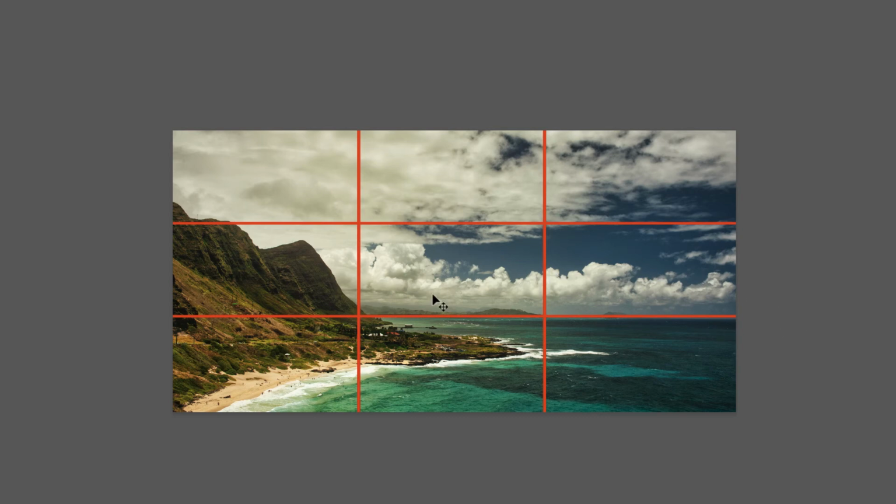Now, as a consequence, it brings this power point to right here. It'd be great if this was where we had some other little point of interest. Doesn't always work out that way, but you could, you know, fudge this line up or down a little bit if there was something maybe like a little castle or something here that you wanted to be a point of emphasis. Then you would be perfectly set up for having that right in that spot.